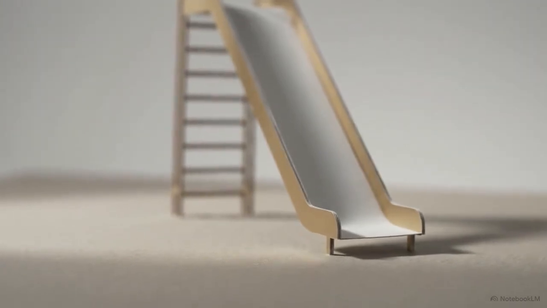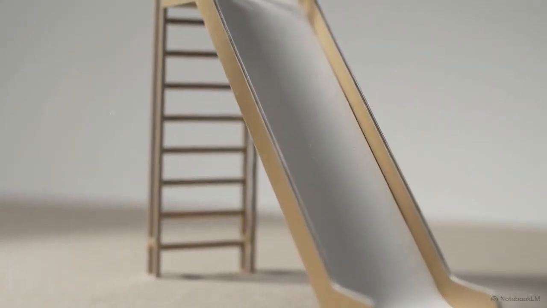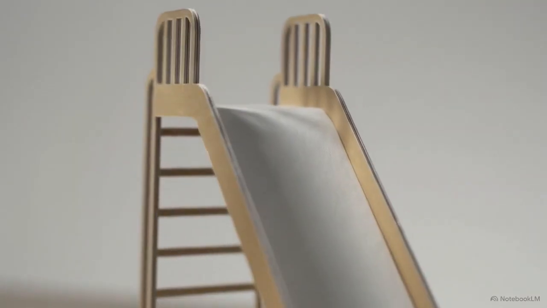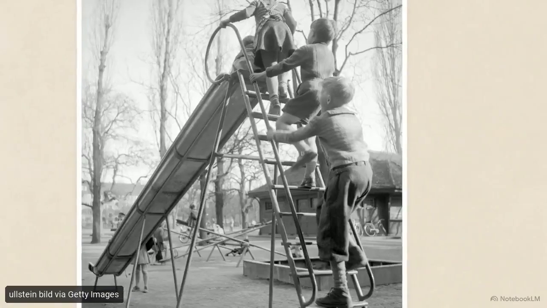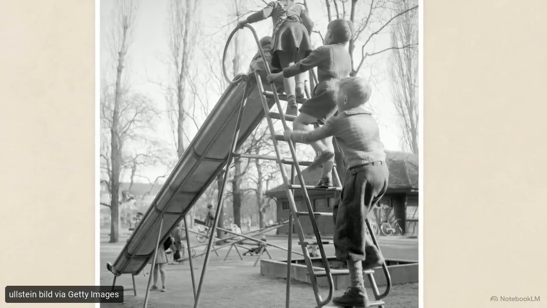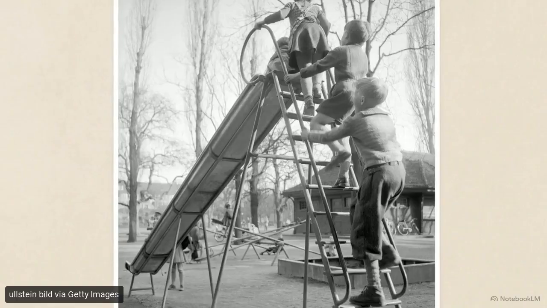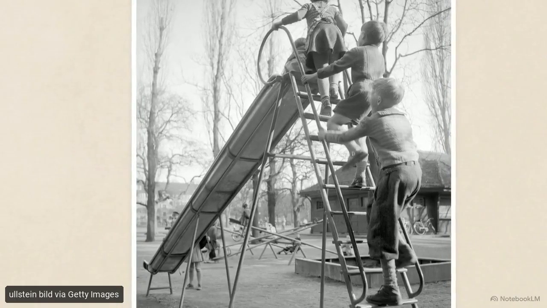Imagine you need to know the exact height of this slide, but you can't reach the top with a tape measure. Measuring the steepness or the length of that metal drop from the ground seems like a guessing game. But every slide is built using two main paths. You have the upright ladder the kids climb, and the diagonal surface to get back down.